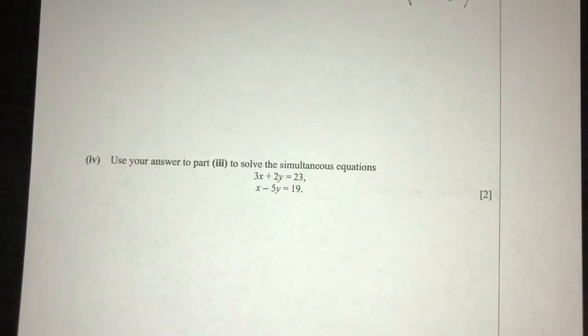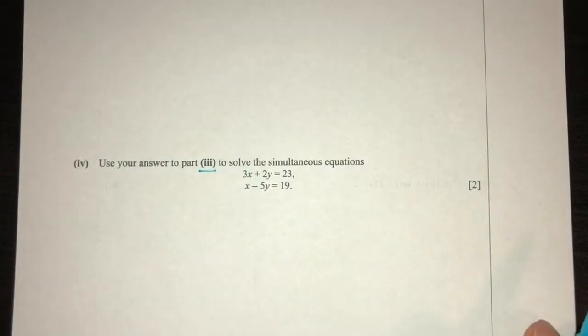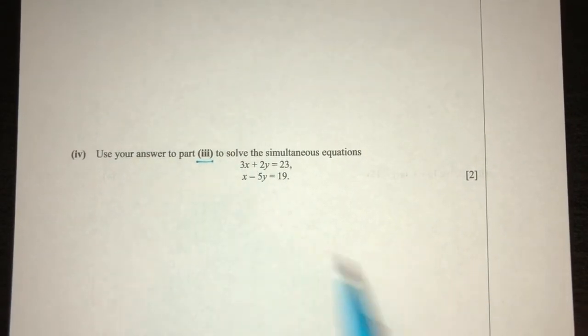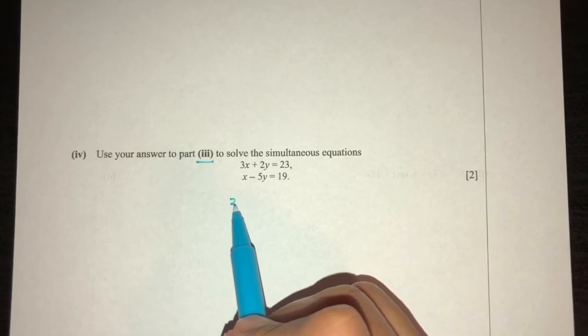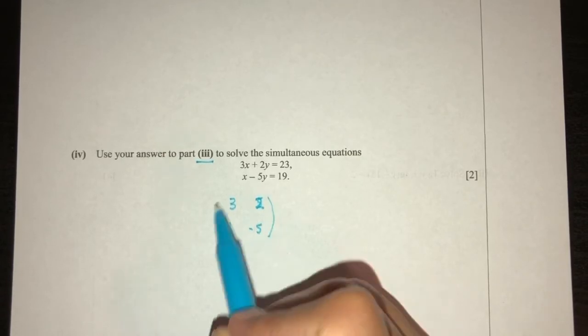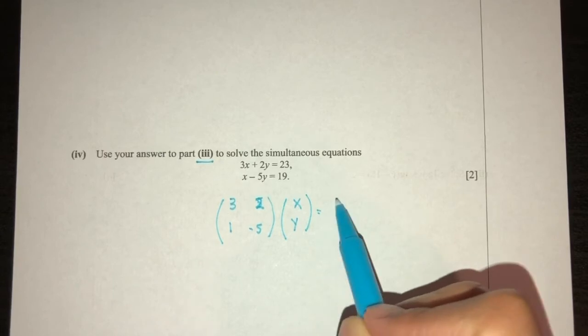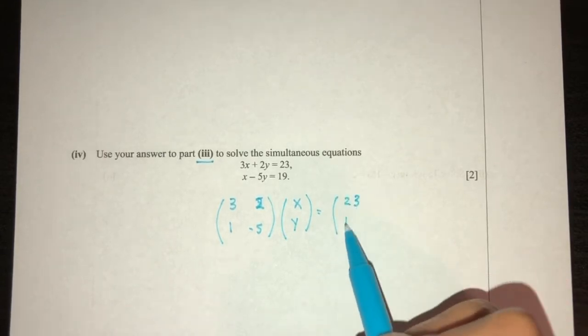Now for part 4 here, it says use your answer from part 3 to solve this question. So if you observe, we can rewrite this down as matrix. That will be 3, 1, 5, so 2, minus 5, times xy to get 2, 3, 1, 9.